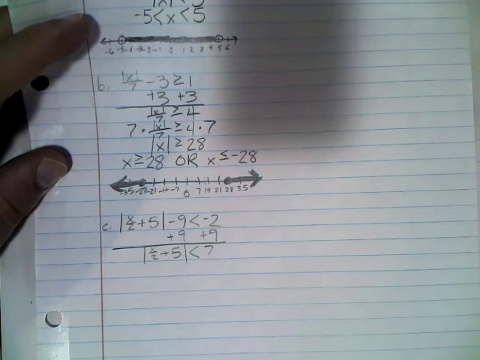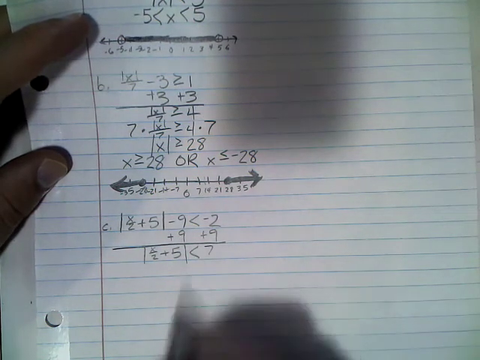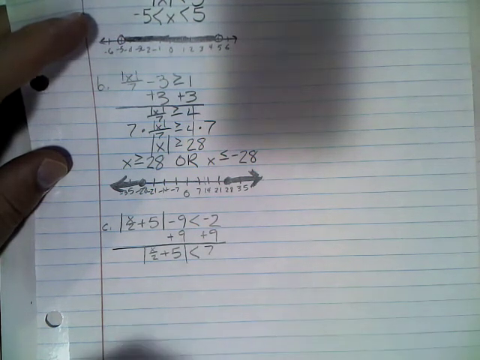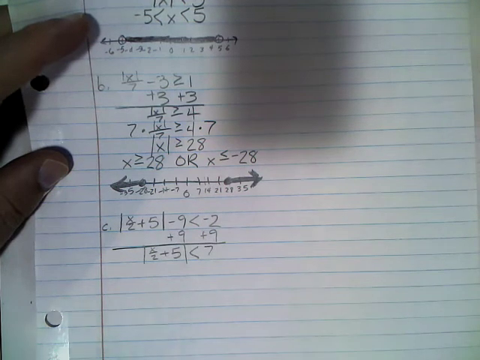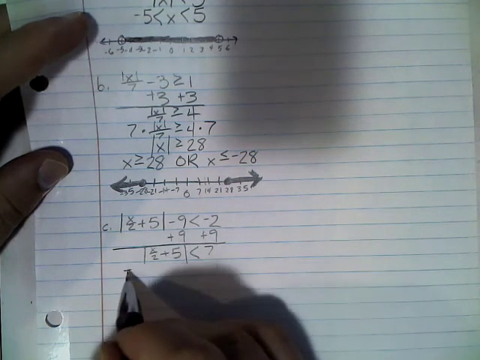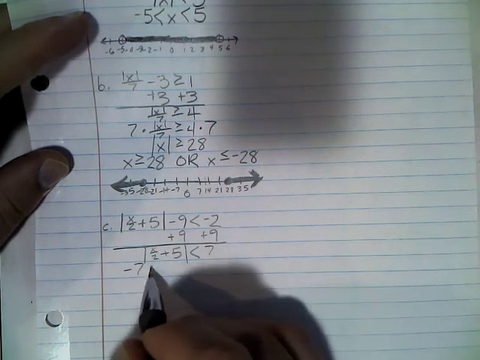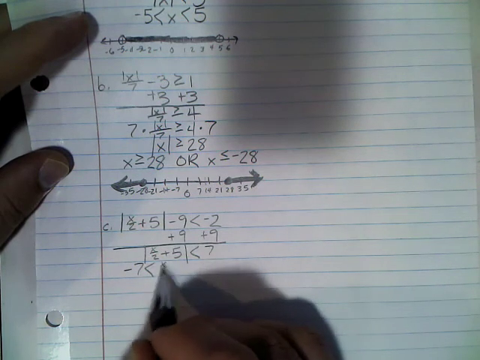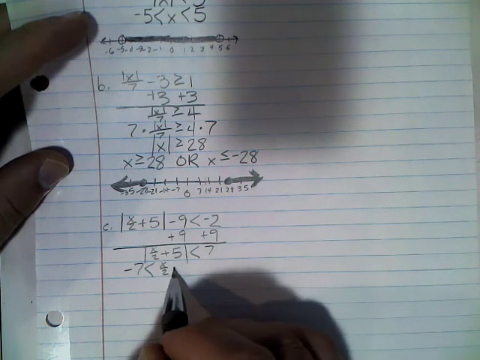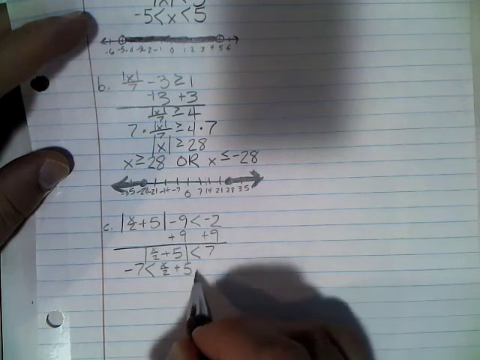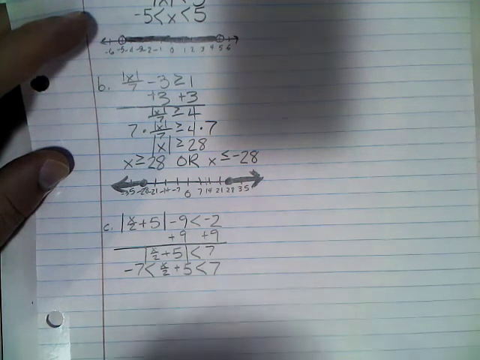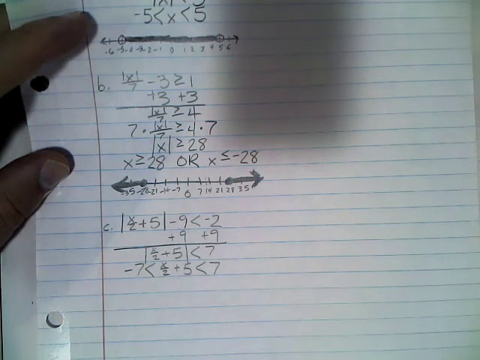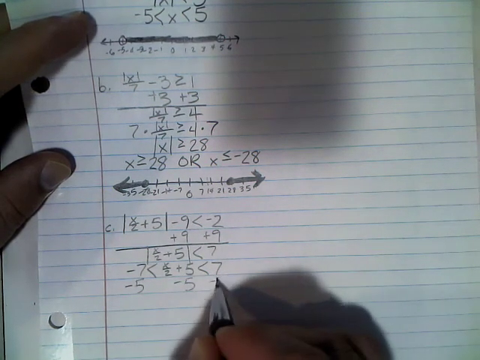So now I'm going to split this, and since it's a less than, it's going to be an and, or we can do that extended inequality. I like the extended inequality myself, so negative 7 is less than x over 2 plus 5, which is less than a positive 7. So to solve this, we're going to start by subtracting 5 on each side.